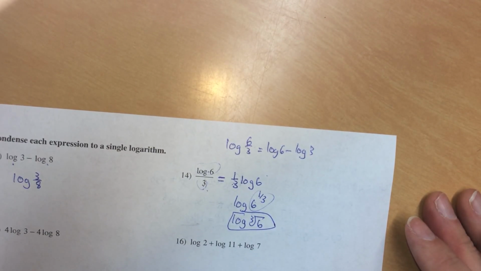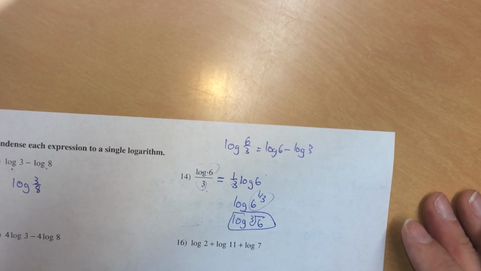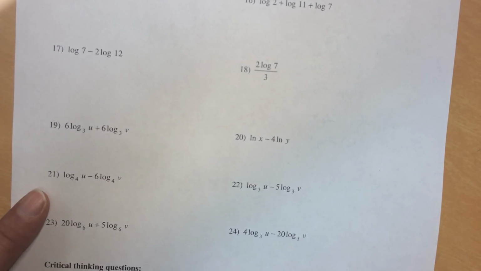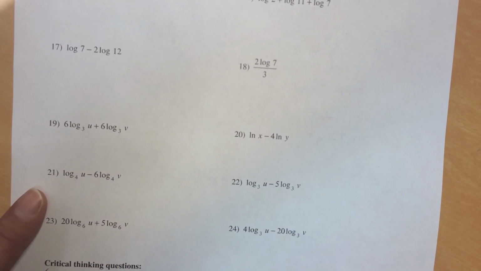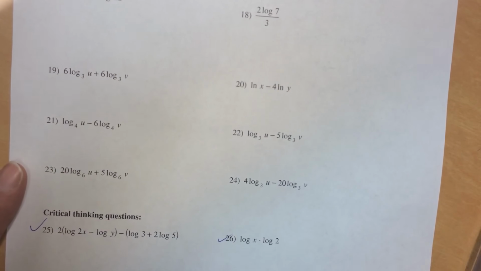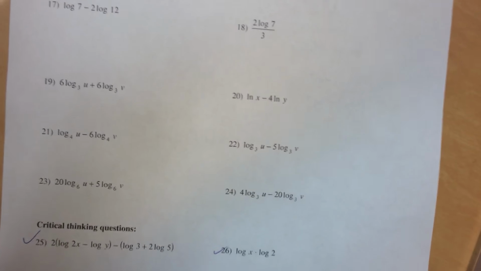Let's see, any other tricky ones? I think you should be good on the rest of these. I really like these critical thinking ones. I think this one is a great question. I'll let you make sure you can puzzle it out on your own. But I think you should be fine on the rest of these.